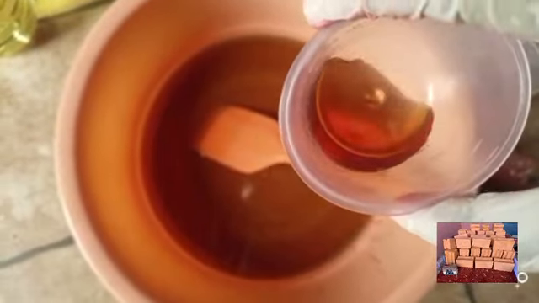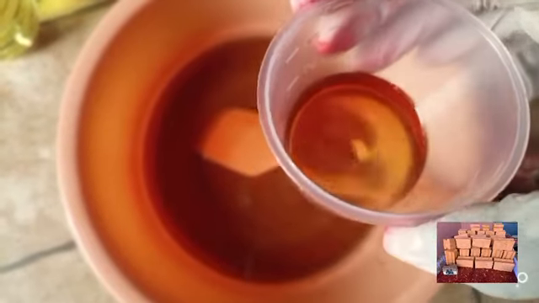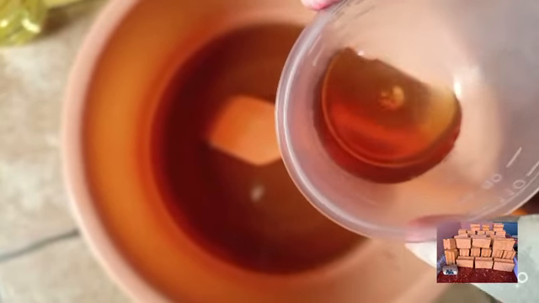It normally has a pink color, but if you store it for long, then the color changes to light brown, not too brown. But fresh phenol or fresh carbolic acid has a very light, pale skin color, pink color.